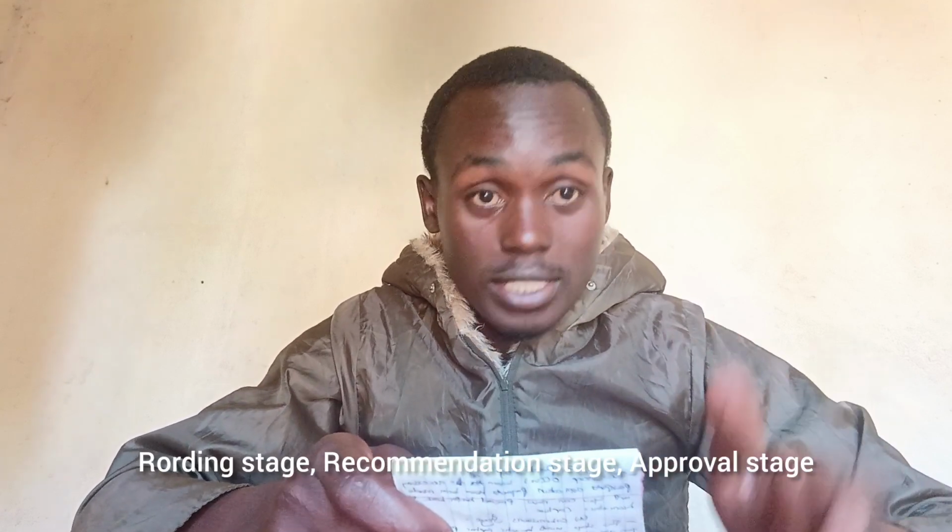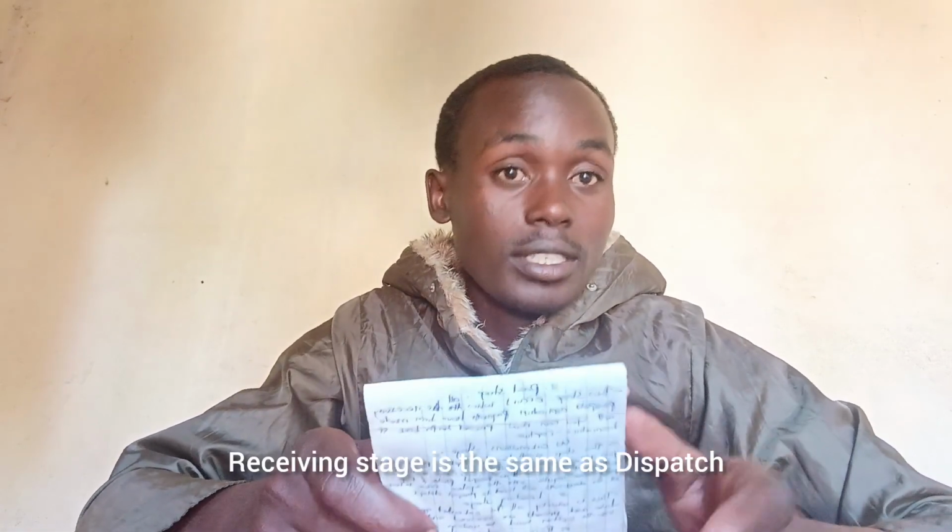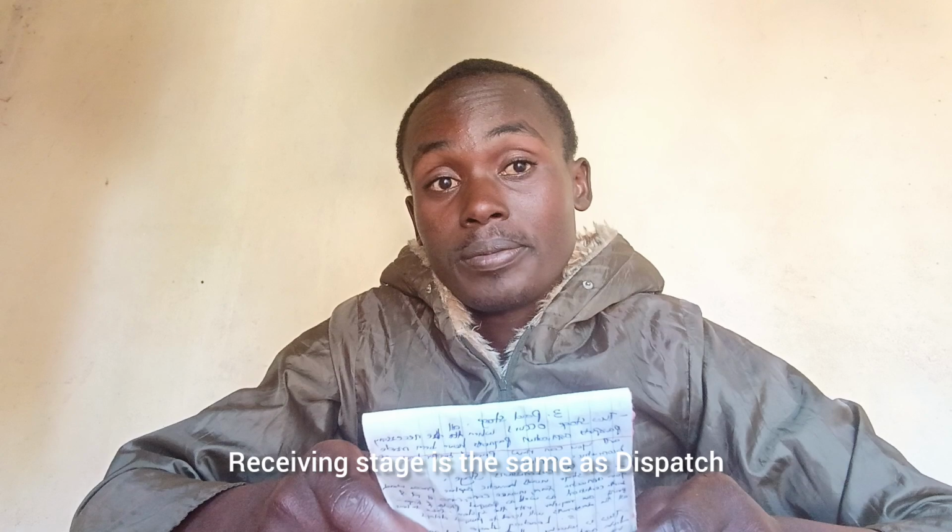Namely, we have the draft stage, vetting stage, bid stage, submission stage, rolling stage, recommendation stage, approval stage, printing stage, production stage, and receiving stage. Receiving stage is the same as dispatch. So, I'm going to give a brief explanation of each.